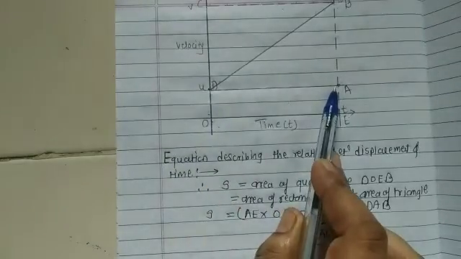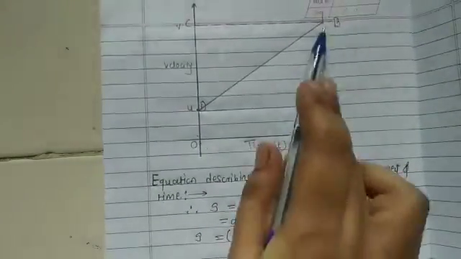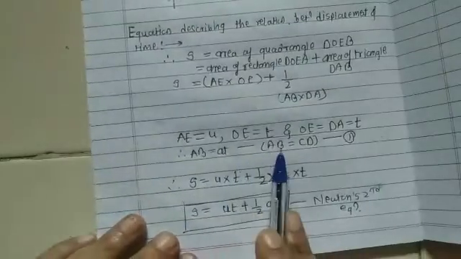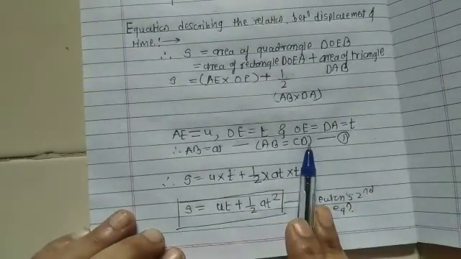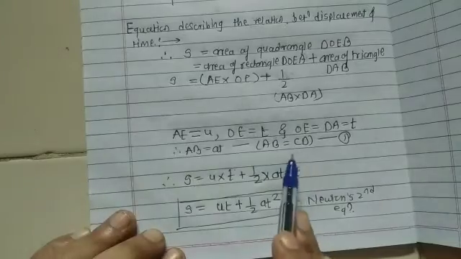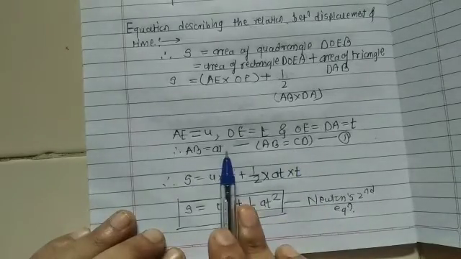Where is B? That is B. AB is equal to AT because AB is equal to CD. Already in equation 1 we solve it. CD is equal to AT.